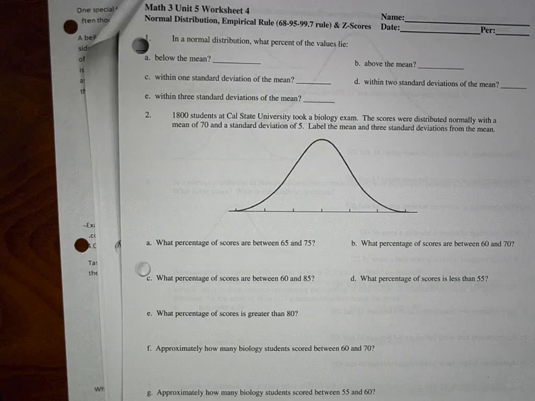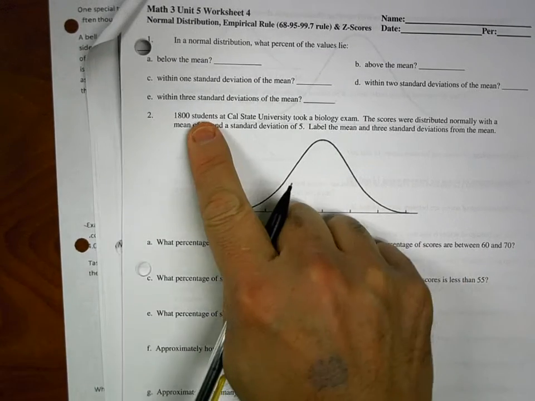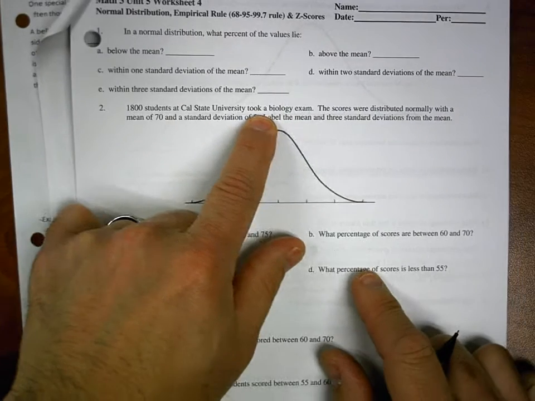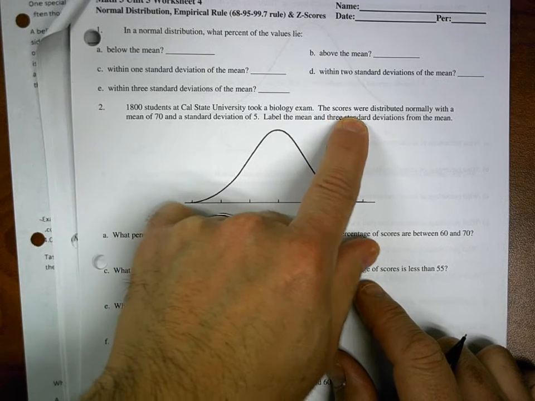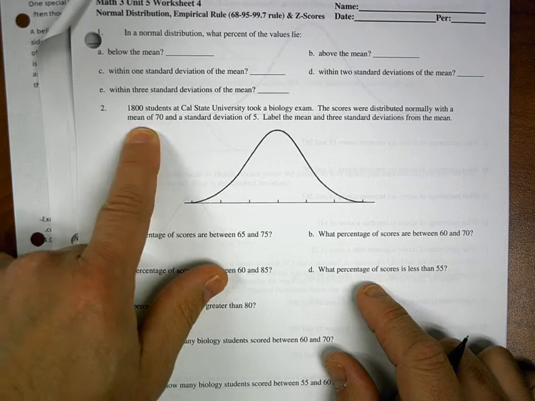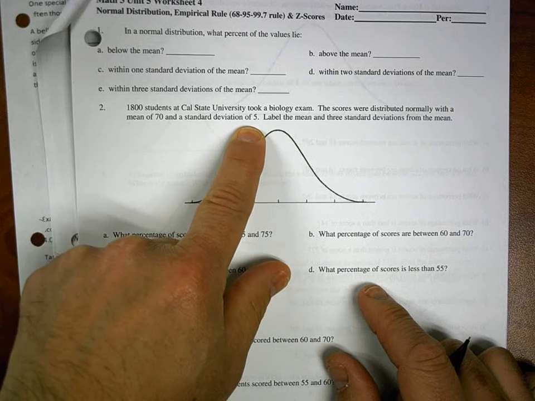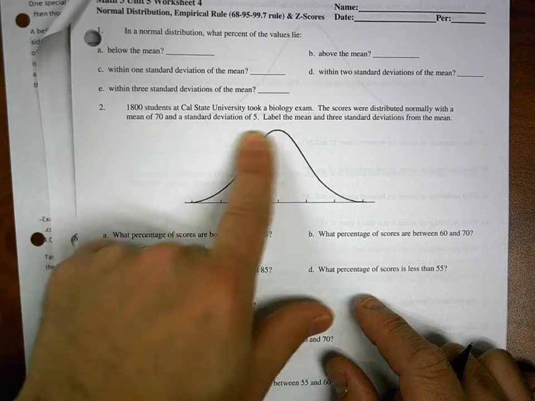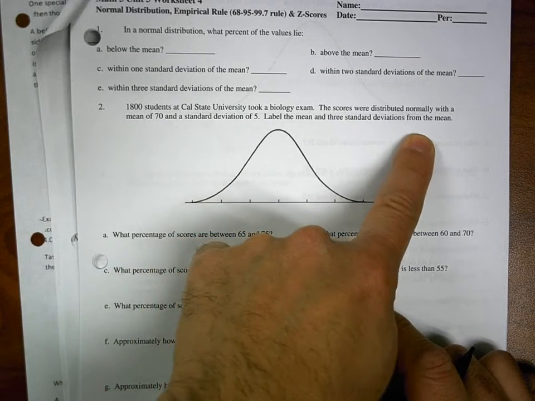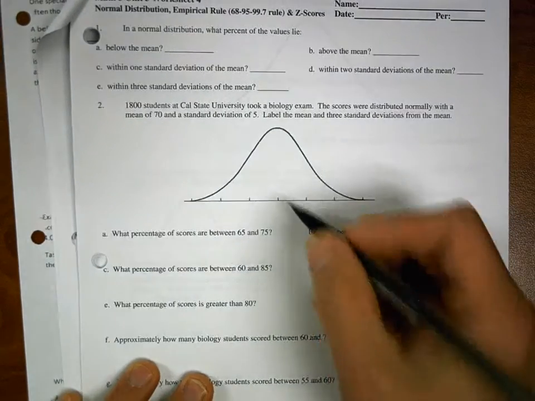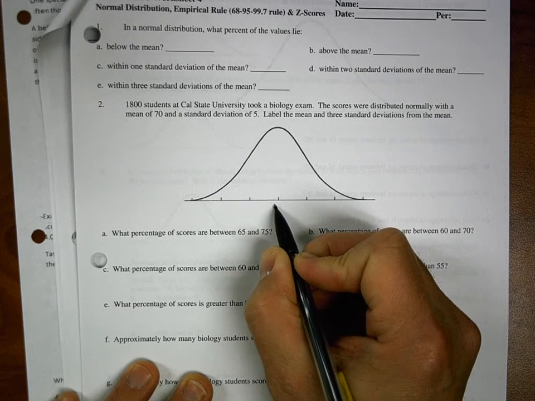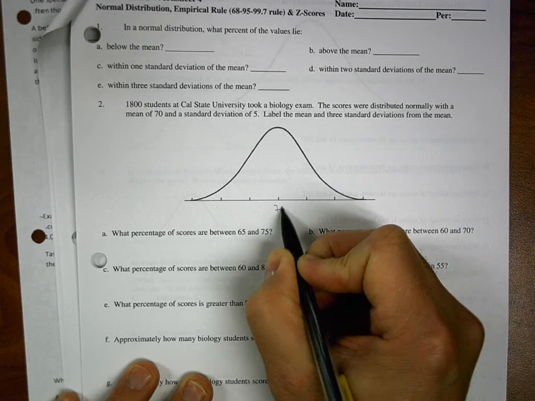Okay. So it says 1,800 students at Cal State University took a biology exam. The scores were distributed normally with a mean, so an average of 70, and a standard deviation of 5. So the average score on this biology exam was 70%. Label the mean and the 3 standard deviations from the mean. Okay, so let's fill out the chart again, or the bell curve. So what goes right there? 75. What goes right there? 70. 70 was the average score.